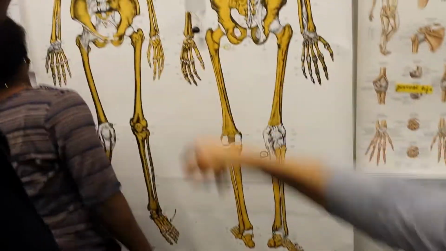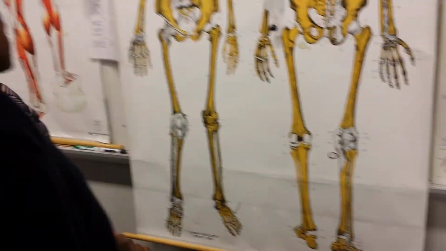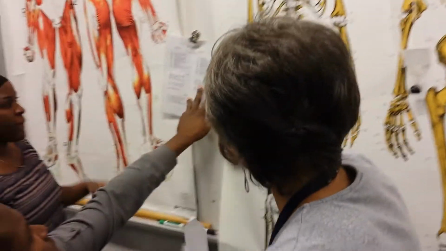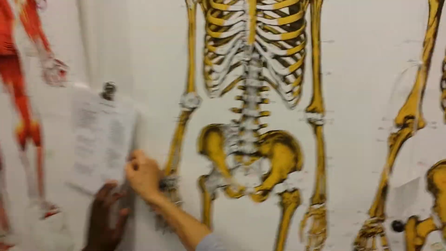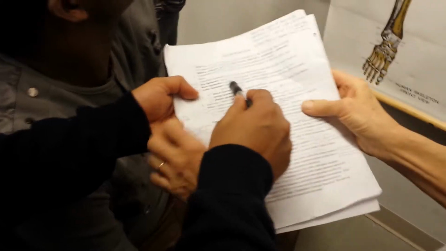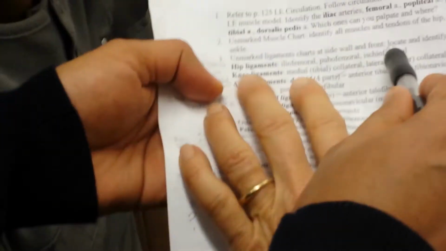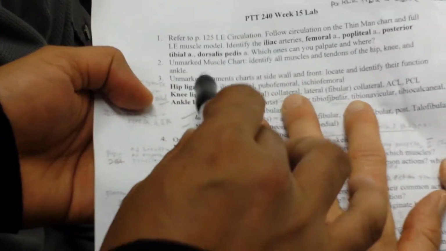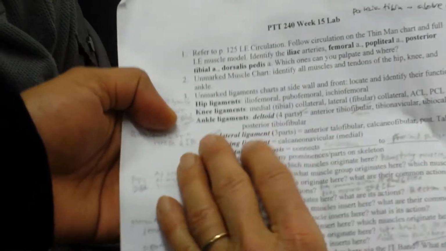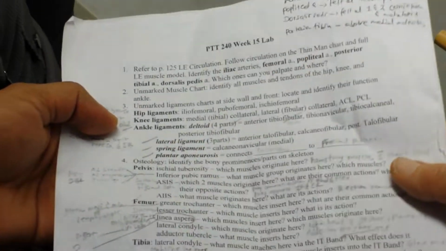On the ligament list, right here. You mentioned three of them here, right? 1, 2, 3. That's for review, so we have to know them. Find those here and find them there. Those are the two ligament charts that aren't marked that we will be using. Don't forget that one.